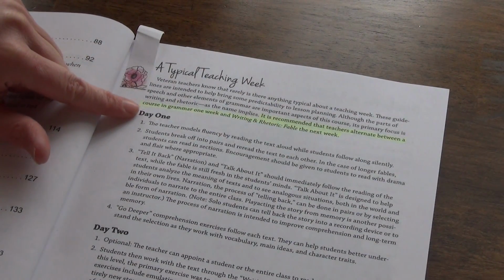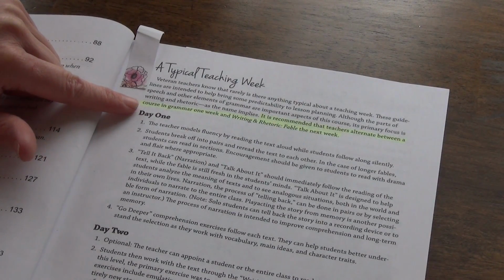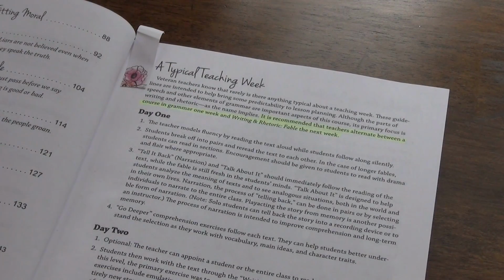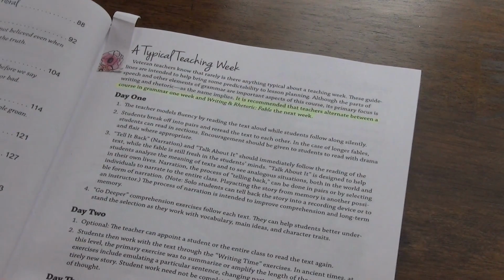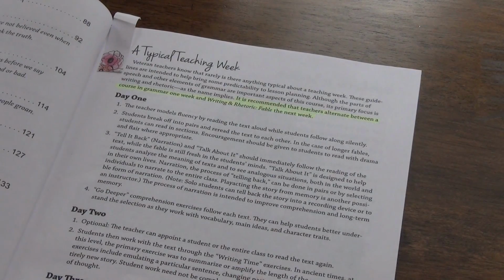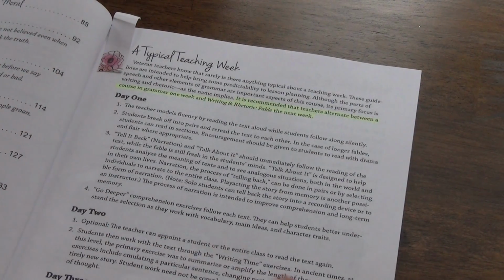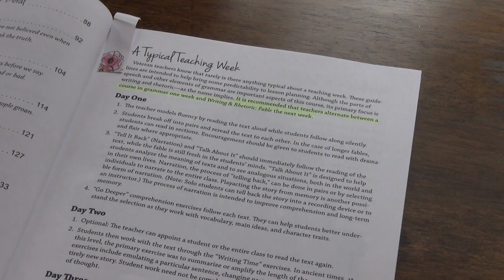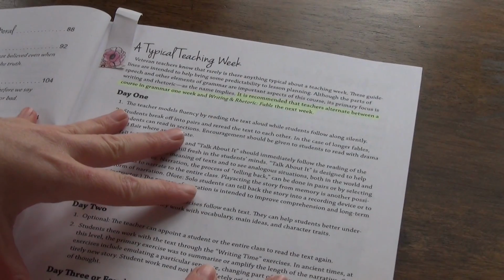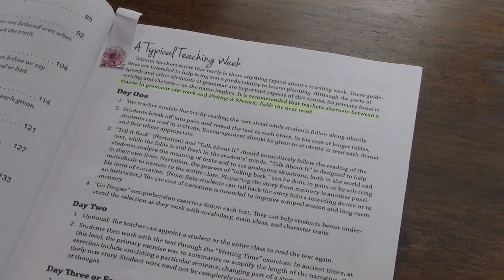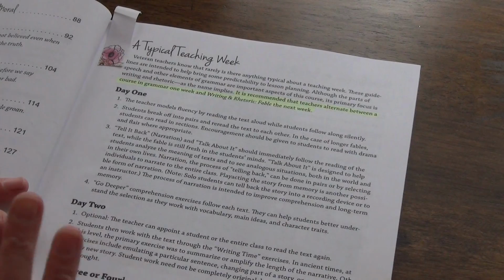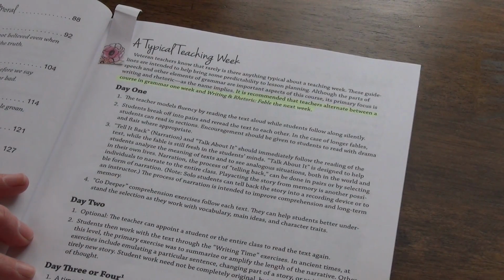One thing that I did note to myself here is that it is recommended that teachers alternate between a course in grammar one week and writing and rhetoric fable the next week. And that is what we have been doing. It's not necessarily that we go on to it the next week, but we do a lesson, and if that lesson takes us 1 week, then we will go to grammar. I actually use my Evan Moore grammar and my Evan Moore writing during that week that I'm not using this, because I feel like I'm giving her a slightly different perspective on writing by using the 2 programs interchangeably like that.